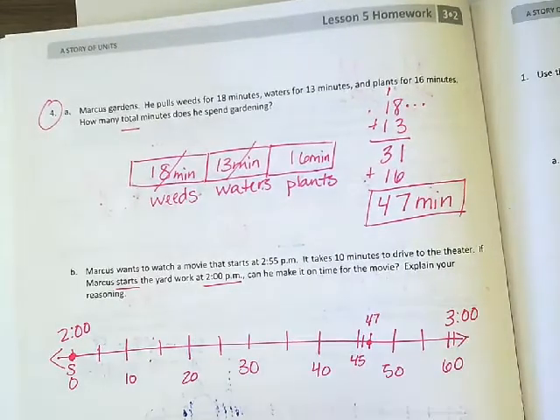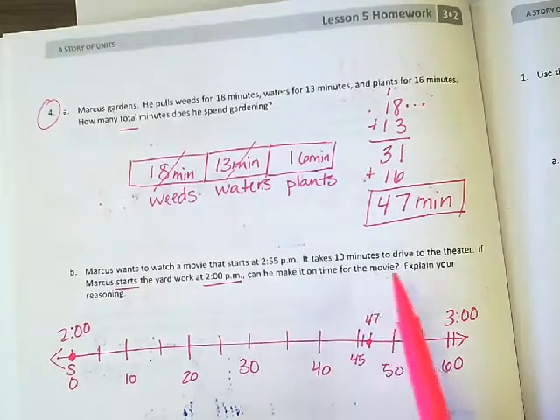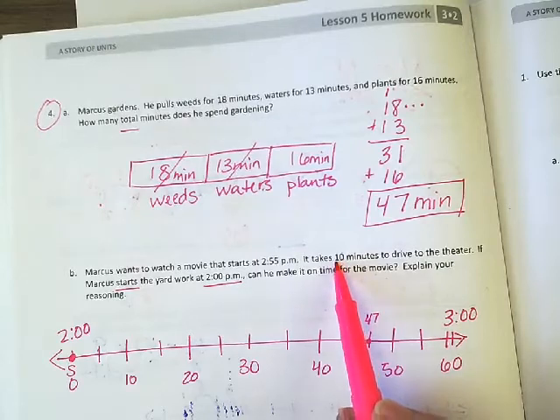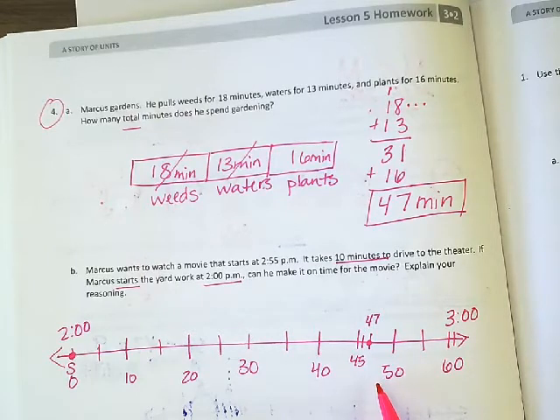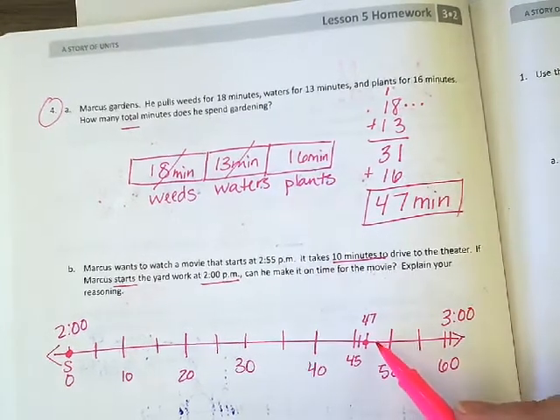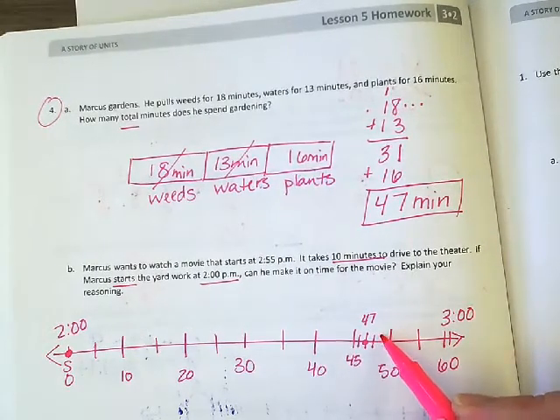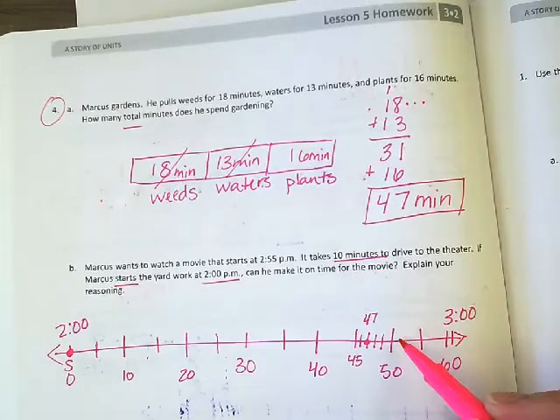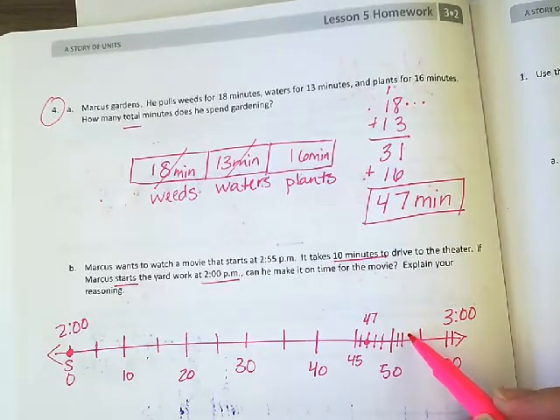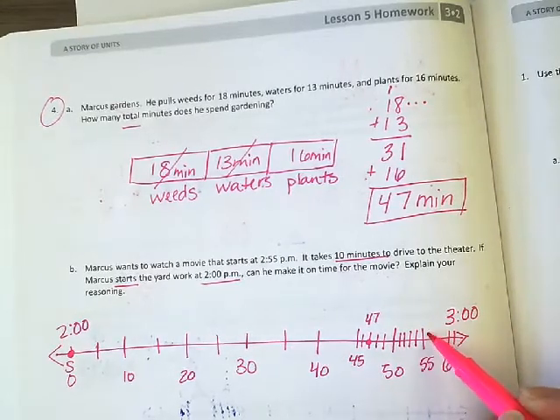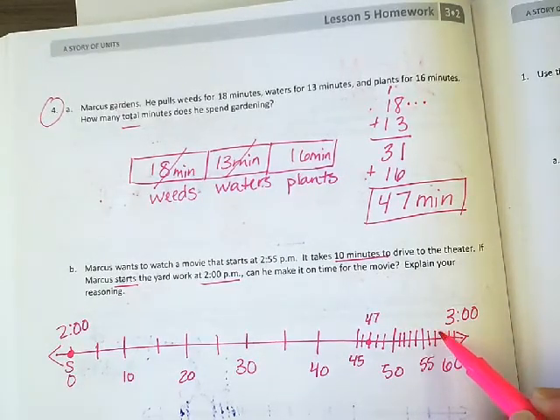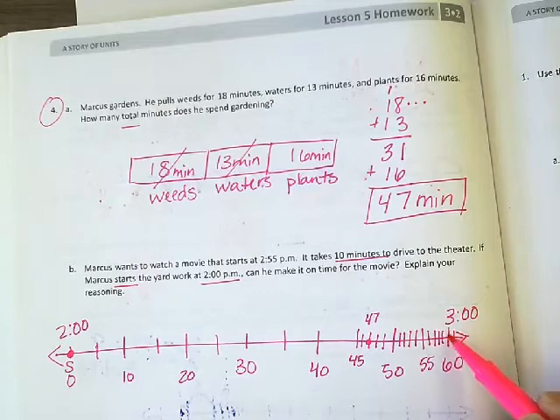47, right? And then it takes him how long to drive to the theater? 10 minutes. What's 10 more than 47? We have to figure that out. That's our job, right? 47, 48, 49, 50, 51, 52, 53, 54, 55, 56, 57, 58, 59, 60.